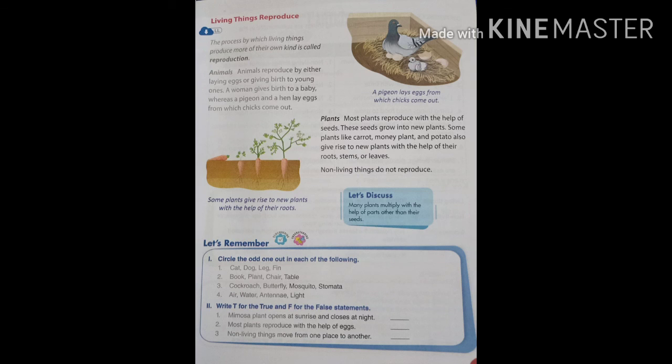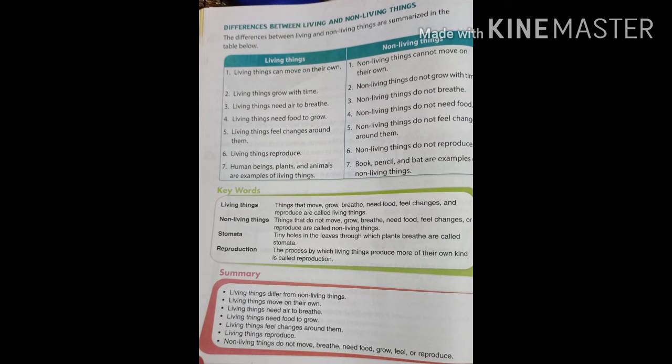Most plants reproduce with the help of seeds. These seeds grow into new plants. Some plants like carrot, money plant and potato also give rise to new plants with the help of their roots, stems or leaves. Non-living things do not reproduce.